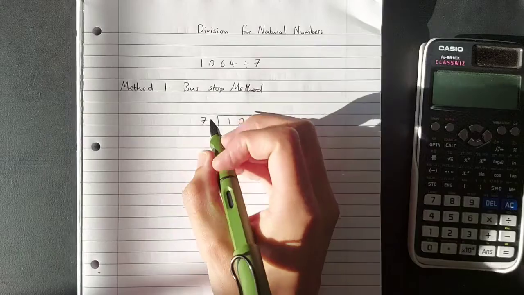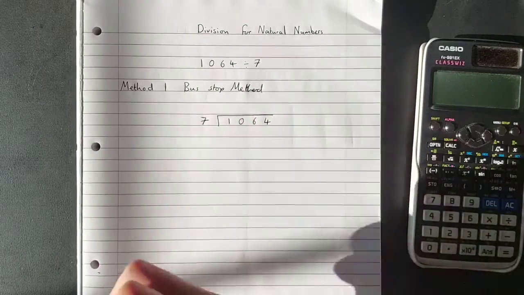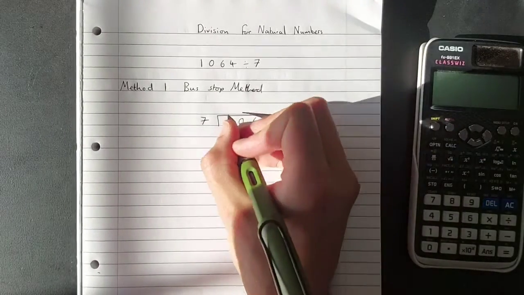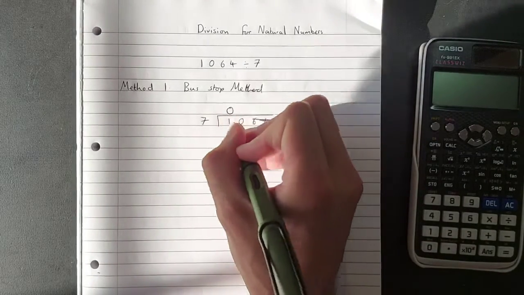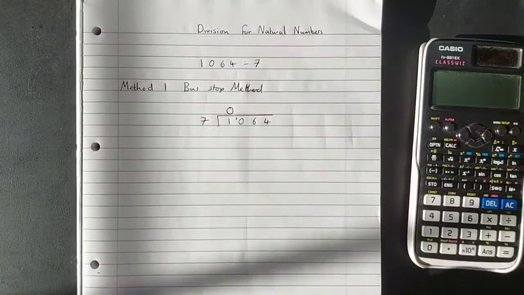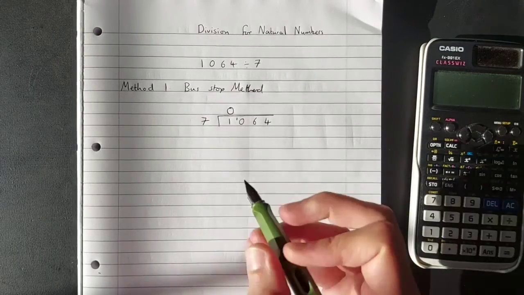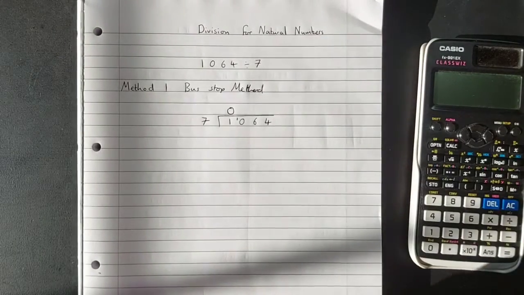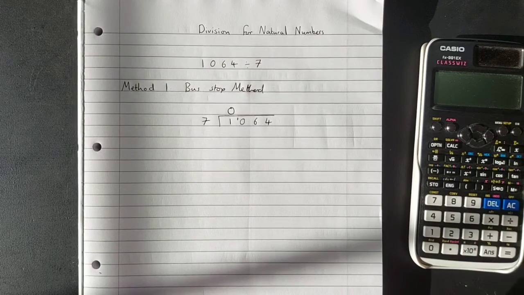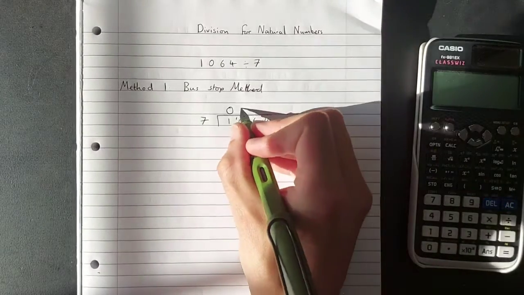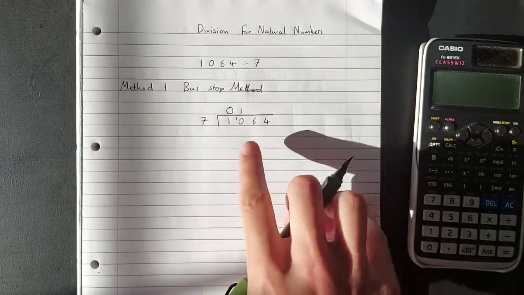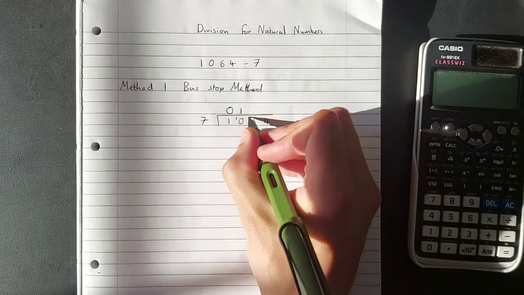Okay, so what is 1 divided by 7? Well, that does not go. The closest in the 7 times table is 0 underneath it. That has a remainder of 1. So then we'd do how many 7s go into 10? Well, 7 times 1 is 7. 7 times 2 is 14. That's too big, so we're going to do 1. 7 times 1 is 7. We're aiming for 10, so we've got a remainder of 3.